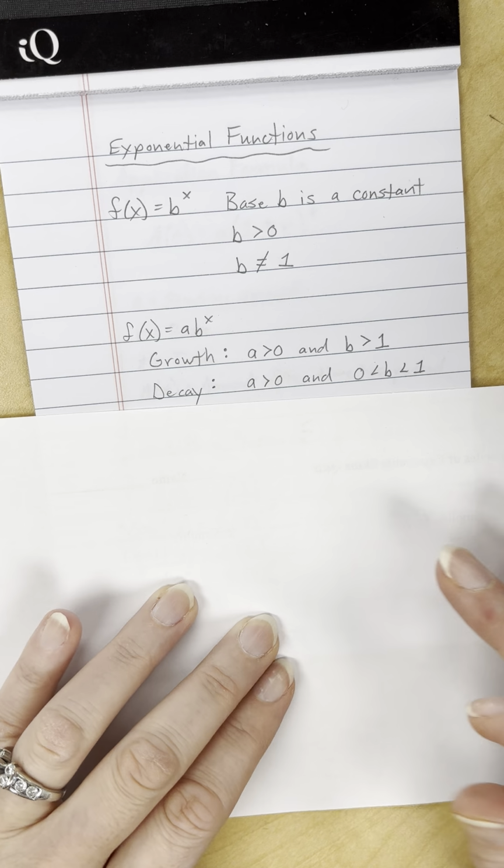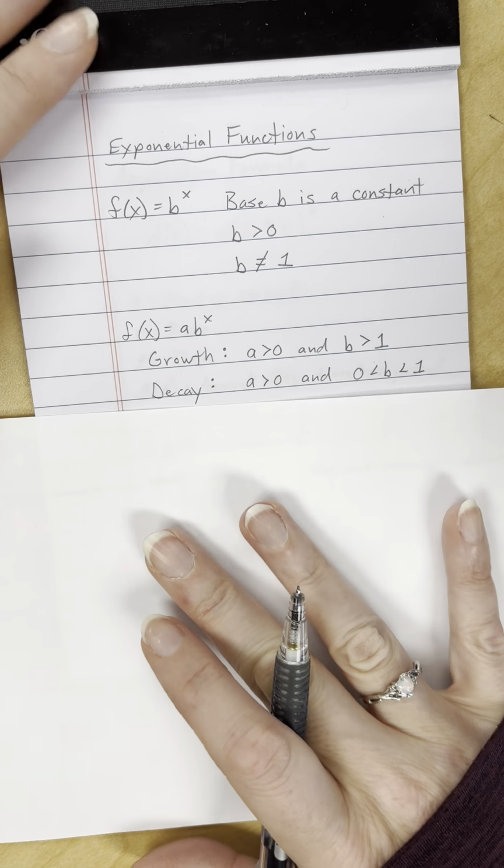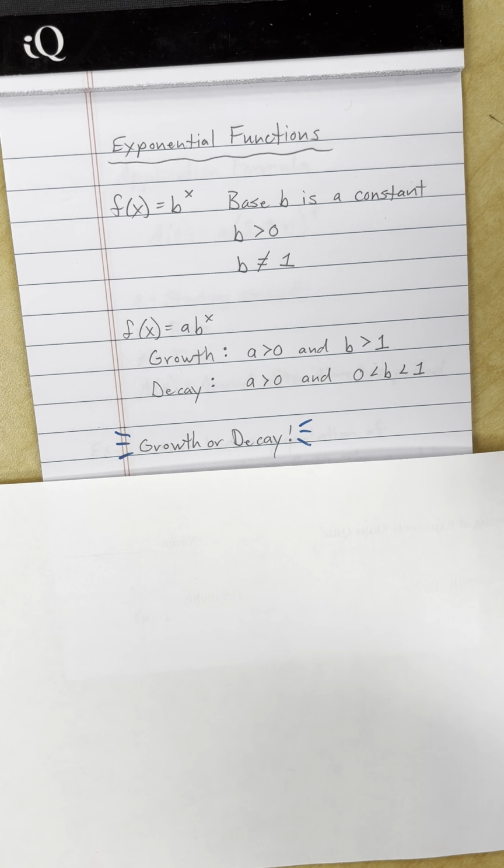So we know a little bit about exponential functions, what they look like, what they graph like. I think we should play a game. You ready? Here's our game. Today's game is called Growth or Decay.